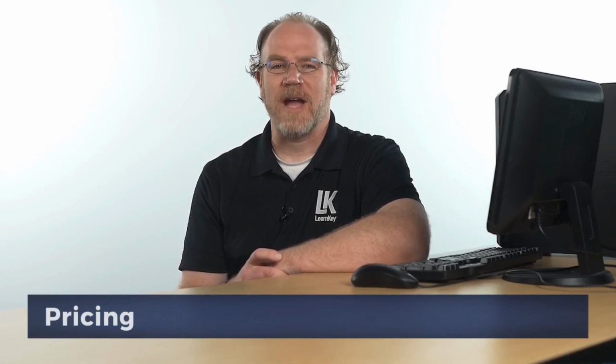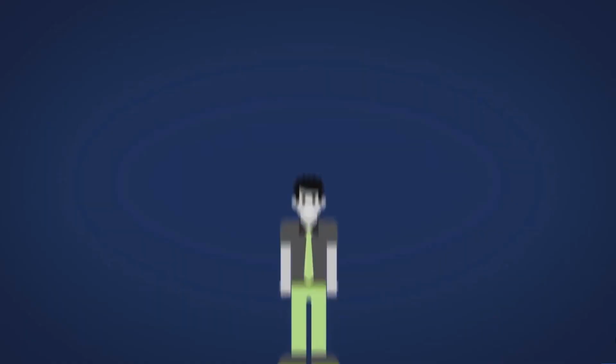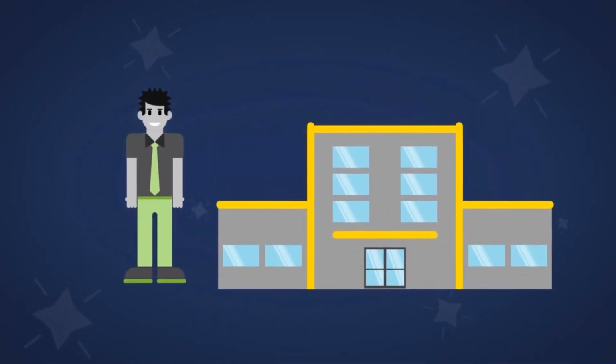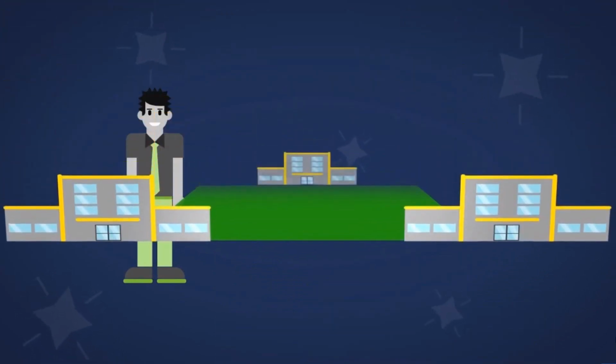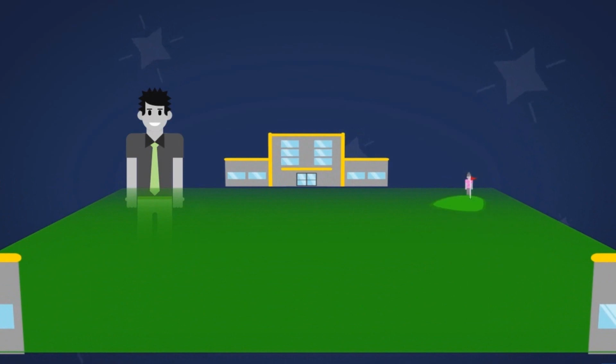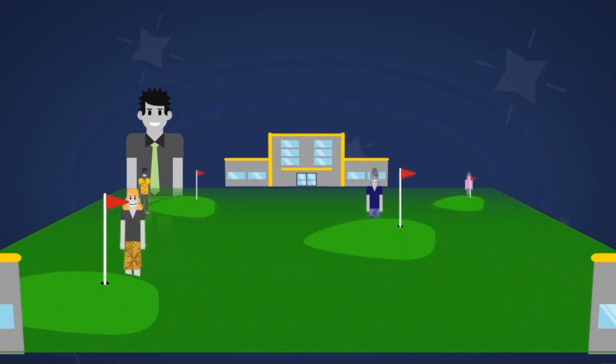The pricing section of the exam will ask you to identify the factors that impact price to a customer. Let's take a look at a few scenarios. Jason's training business has grown exponentially. The business now occupies a small campus that includes a large green space at the center of the campus where Jason has put several putting greens for use by the staff.